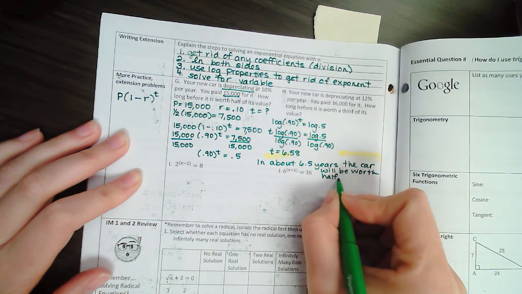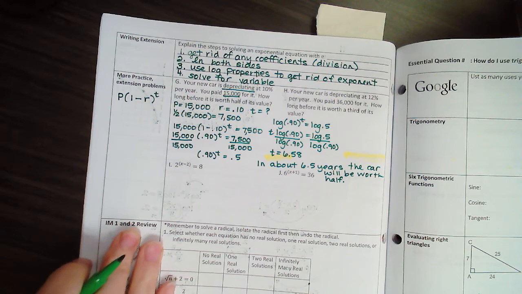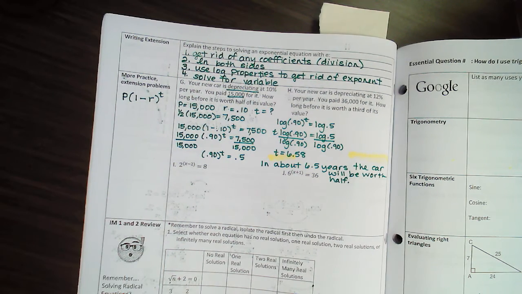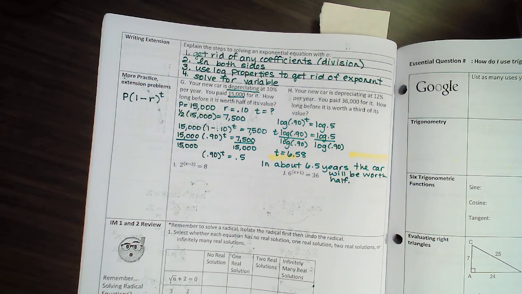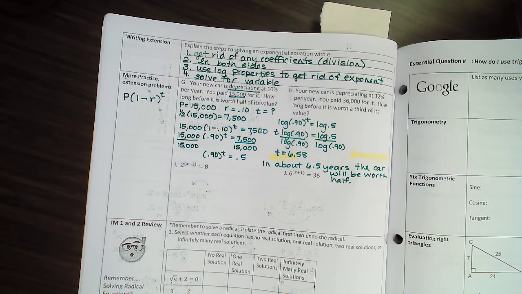So you can see that this is more of a real world problem that we're solving, but we're using logarithms to help us approximate the answer. It is important when you are purchasing a vehicle to see its depreciation rate, because usually within the first 5 years is where it depreciates the most. So it is important to note that, okay?